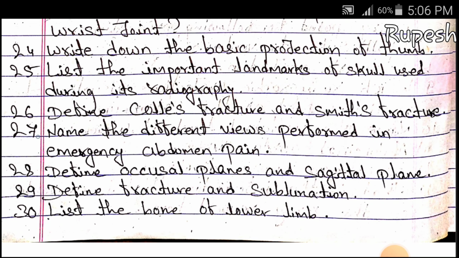Question number 27. Name the different views performed in emergency abdomen pain. Question number 28. Define occlusal plane and sagittal plane. Question number 29. Define fracture.